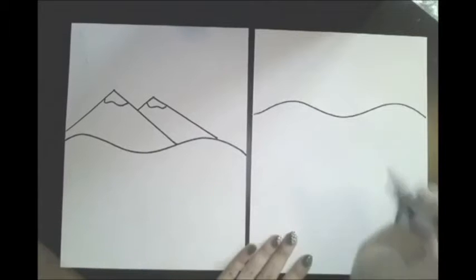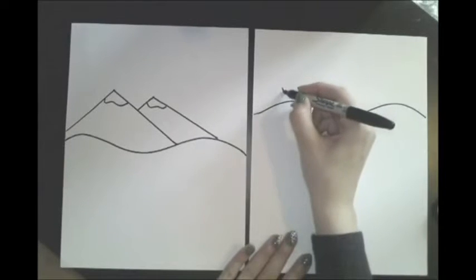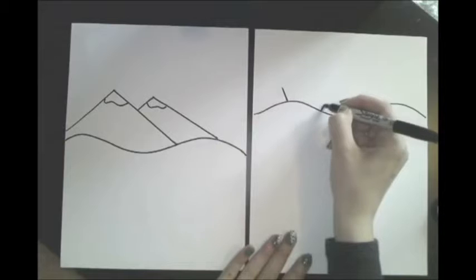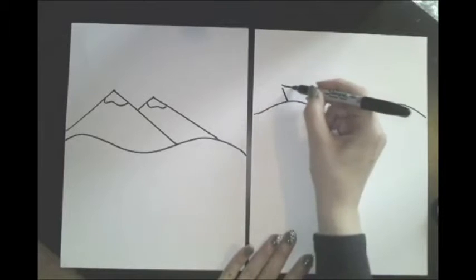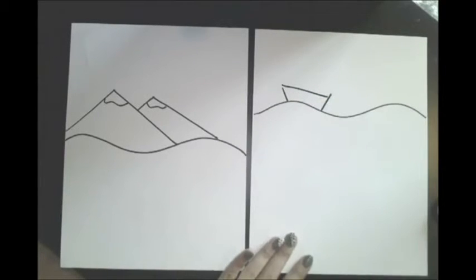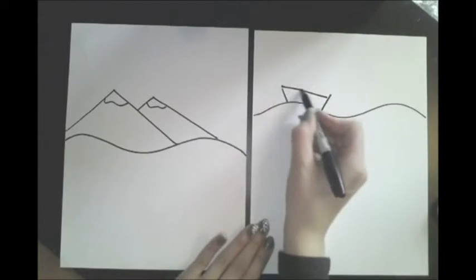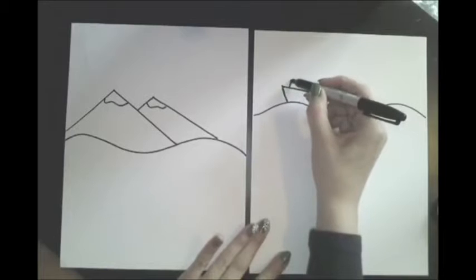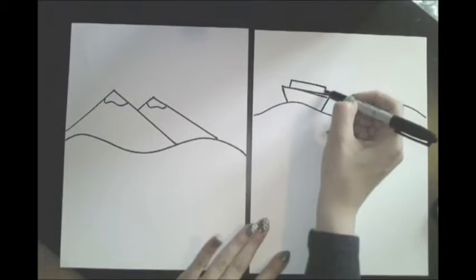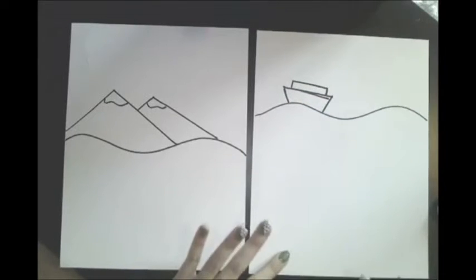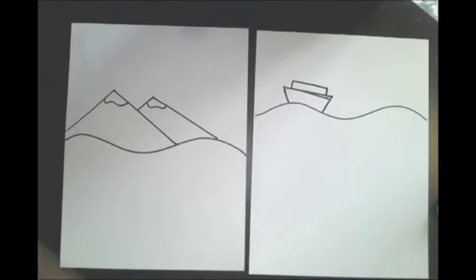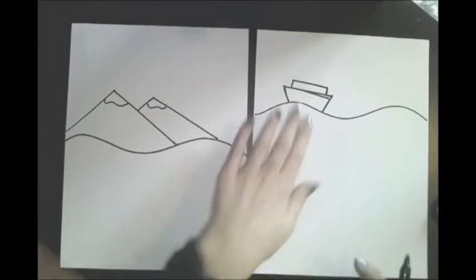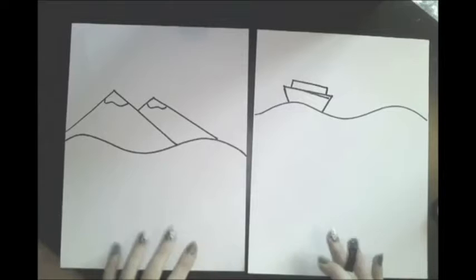So I'm going to draw my boat by making 2 diagonal lines coming up, kind of like a trapezoid. And then I'm going to draw a little skinny rectangle on top. And that's all the detail I really want to add to my boat, because if you are painting, it'll be really tricky to get in those small spaces as it is. But you want your boat to be fairly big.